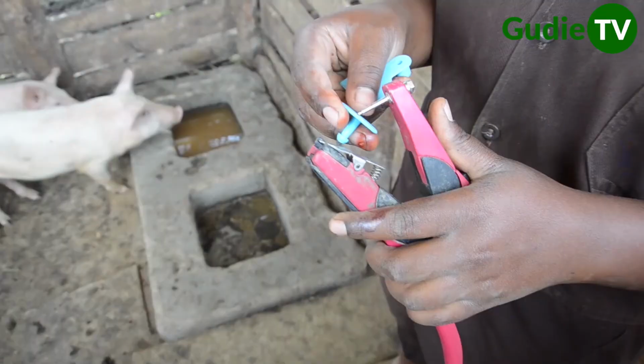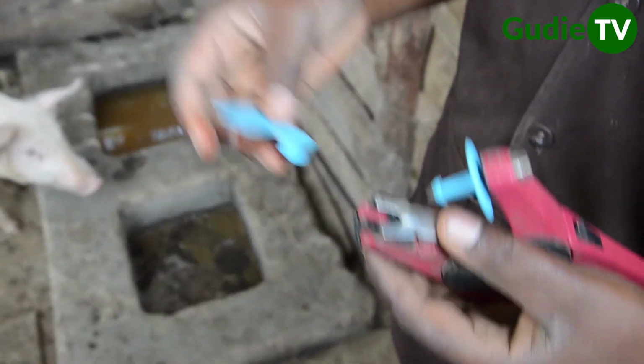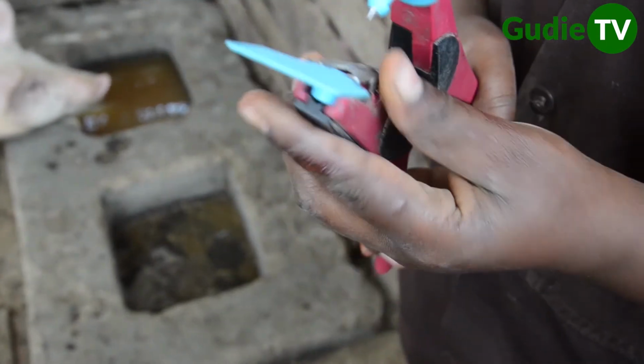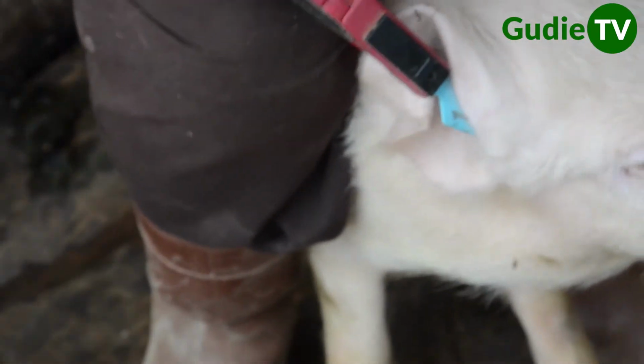Another management practice is identification. Identification is where the pigs are identified. You can identify your pig by giving it a name. You can identify the pig by ear tagging. Ear tagging is where you put tags in the ears, and those ear tags may contain the numbers or the names of the company. So that when you are taking records, it is easy for you to take the record of that pig, because it will be easily identified.